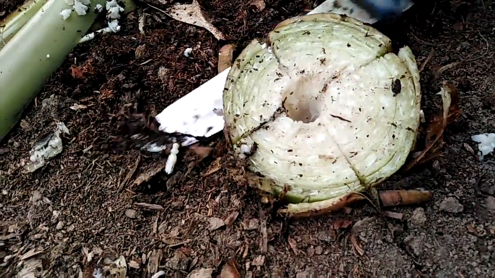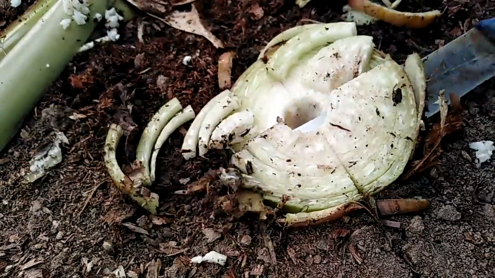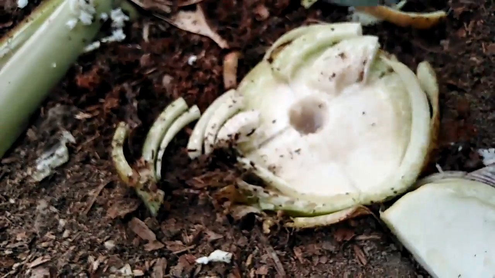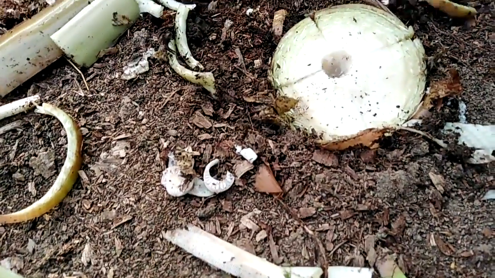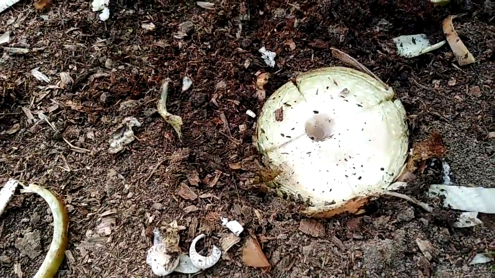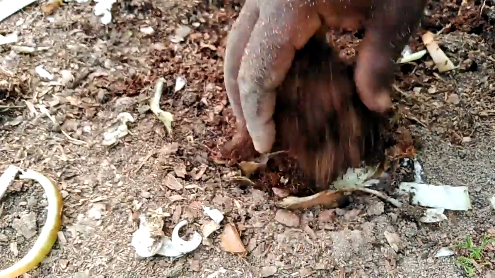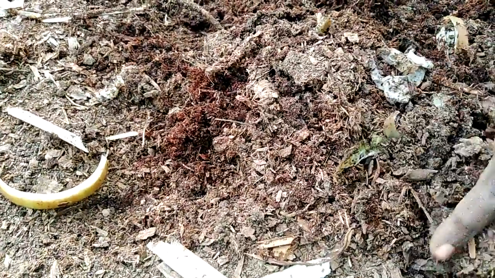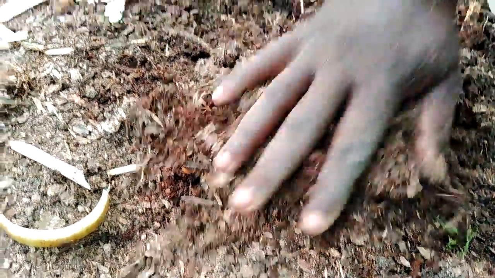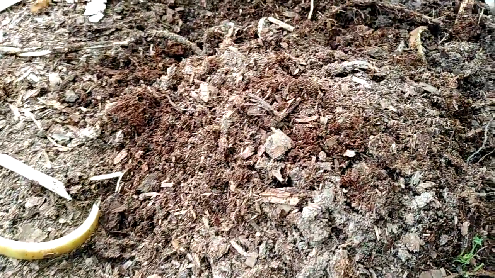Let me cut again. Yeah, so we have everything well done. Then after this process, you cover with the sawdust. You cover with the sawdust, and that is it.